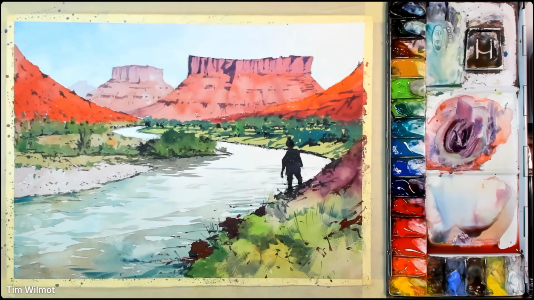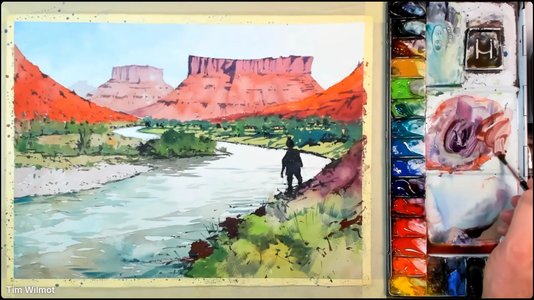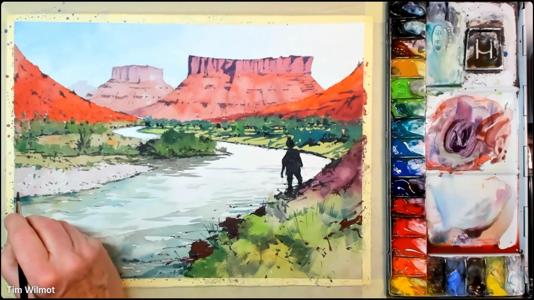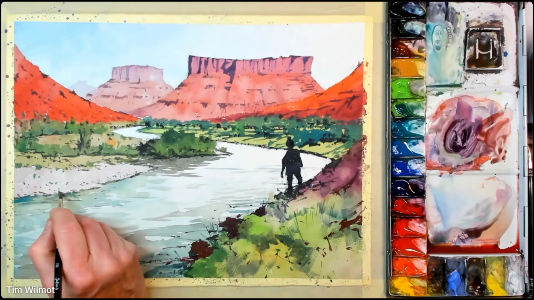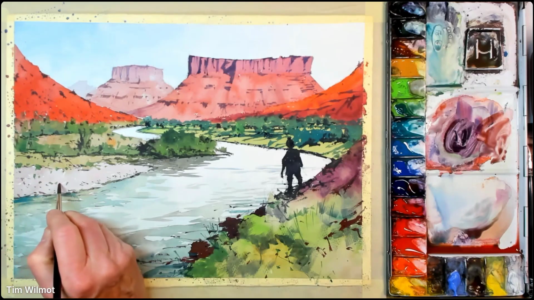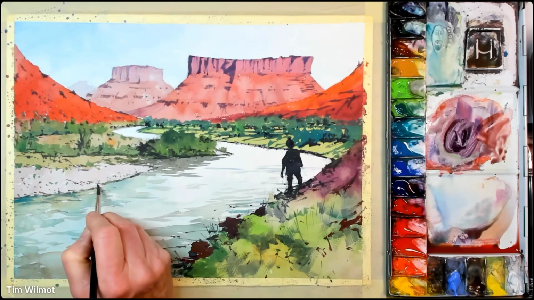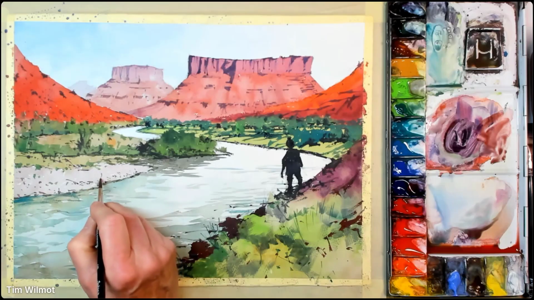Maybe some reddish rocks. Want to try and make it look convincing as a sort of beach, not a wall.